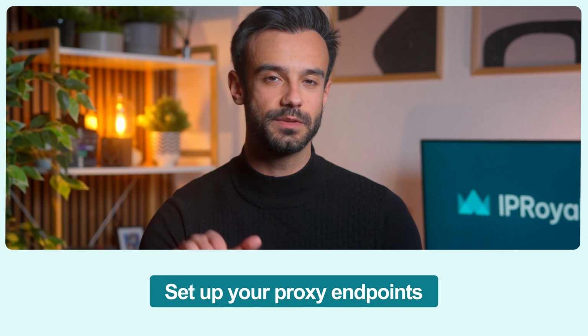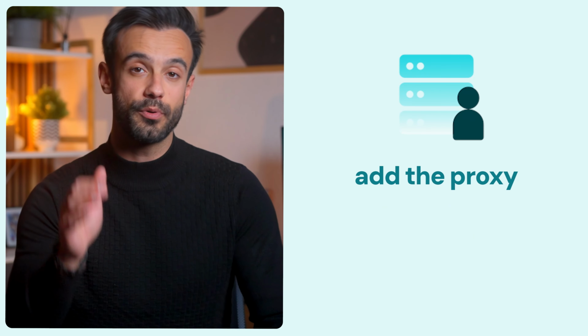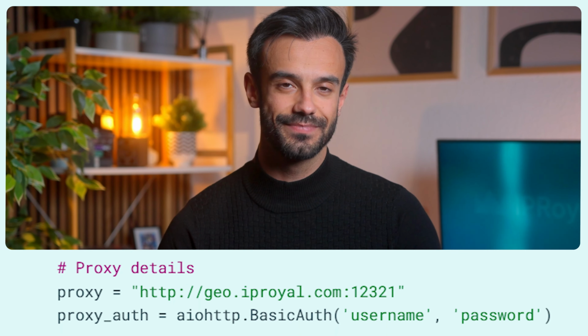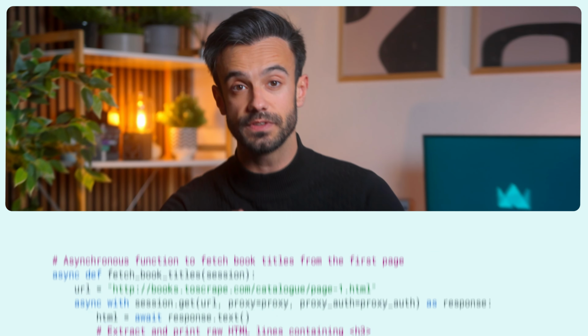Set up your proxy endpoint. Next, define the proxy server address and port, and add the proxy authentication details if needed. Here's how to do it. Write the asynchronous function. Now it's time to write the main part of the script. Create an asynchronous function to fetch book titles from the first page of the Books to Scrape website using this code. Not sure what this means?